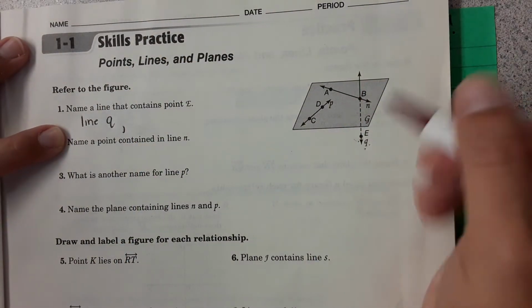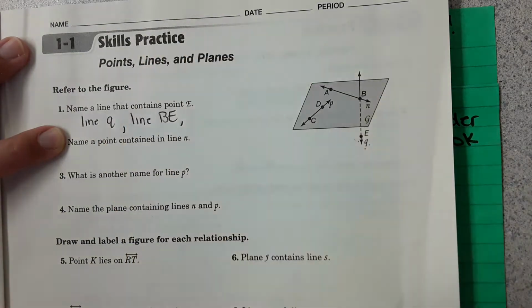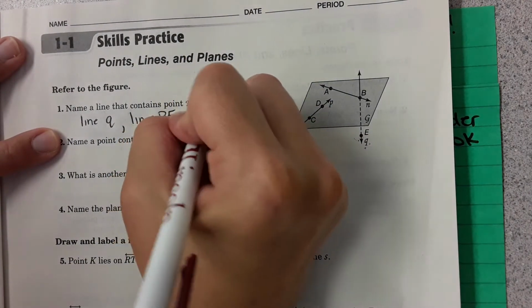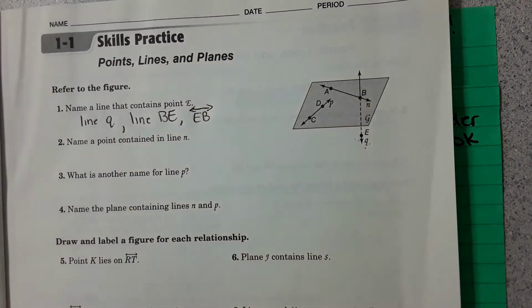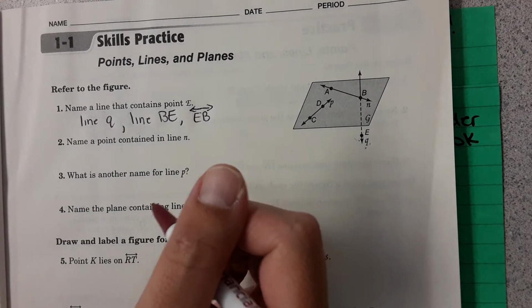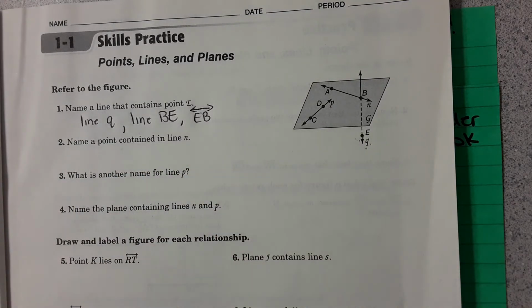Another way would just be to use the points, 2 points on that line, so you could say line BE. Or you can use a symbol, line EB. The reason why you need to know so many different ways of how to name it is because when you see geometry problems, they might have it in different ways. So you need to be able to recognize all the different ways.